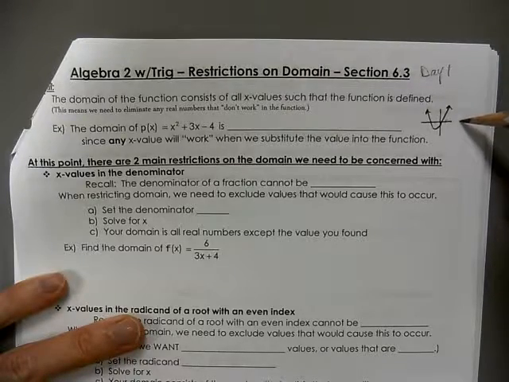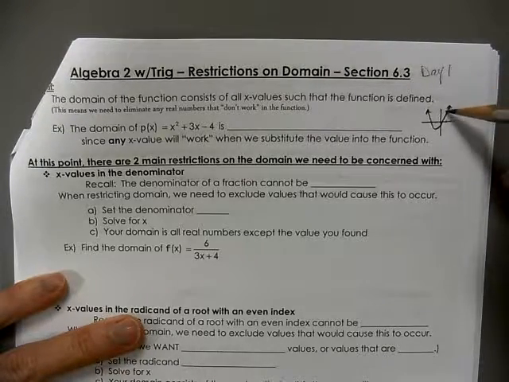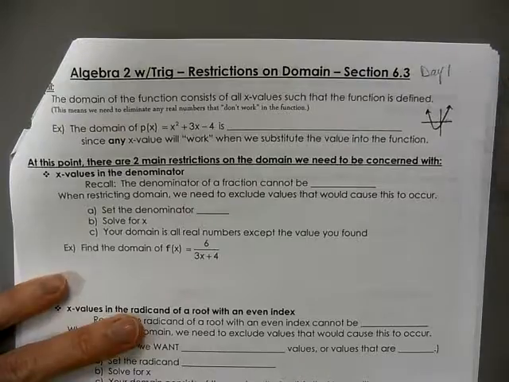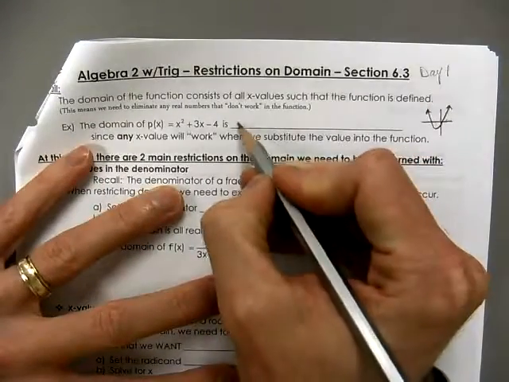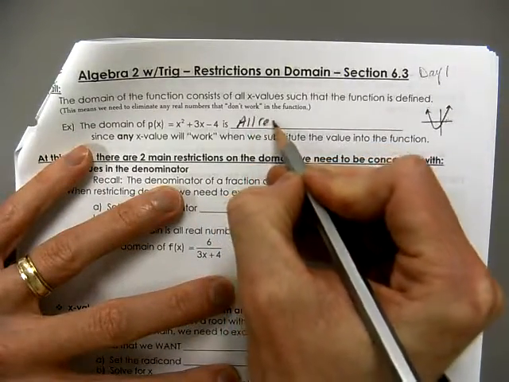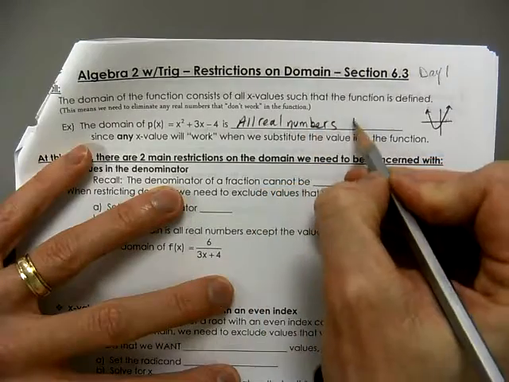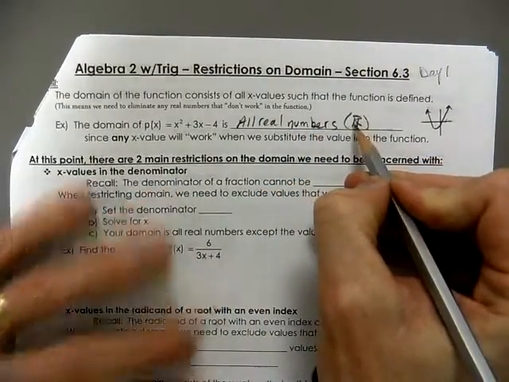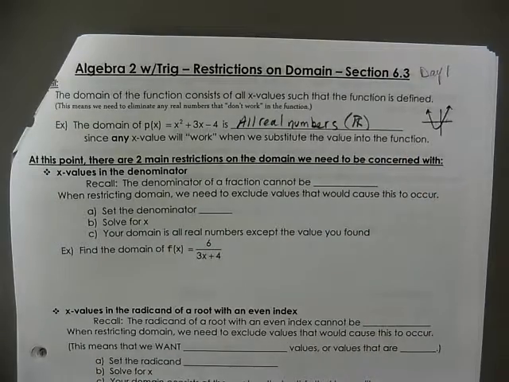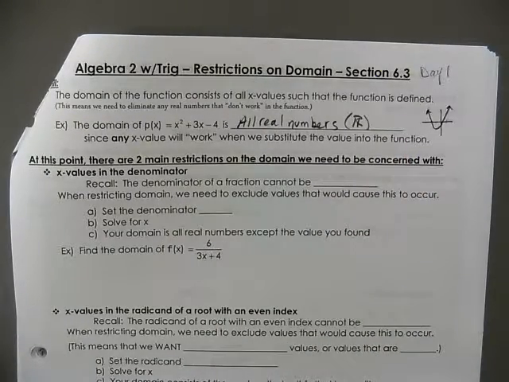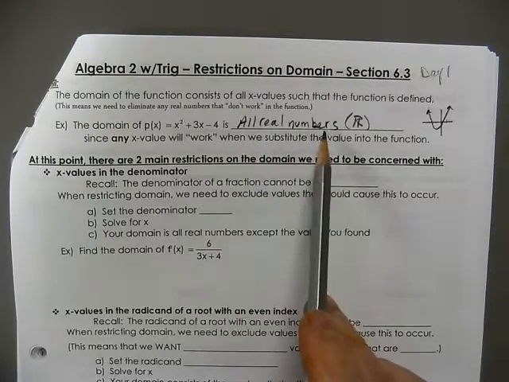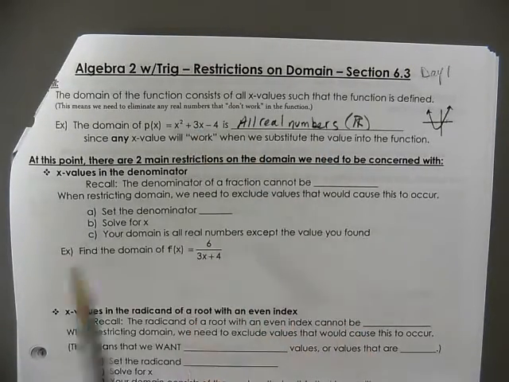Even way out to the side, it'll reach up high, but the graph will eventually reach there. So all real numbers is the domain, and this symbol, the R with the two lines, represents all real numbers. So that's saying that any number you can think of can be plugged into this function.